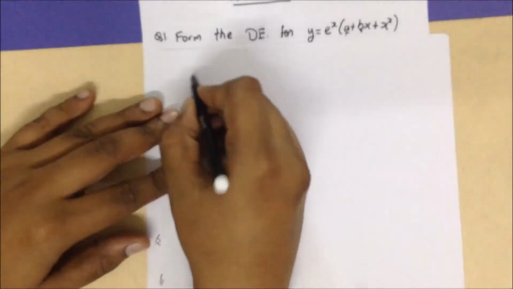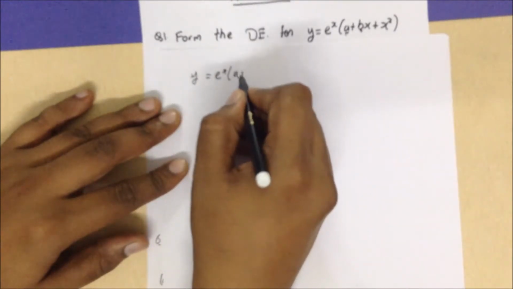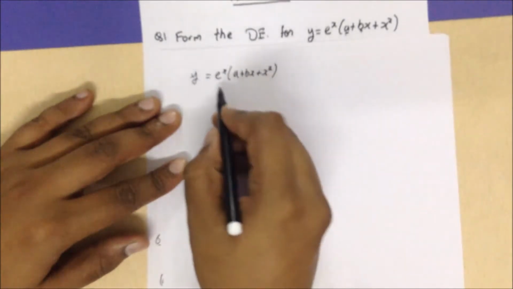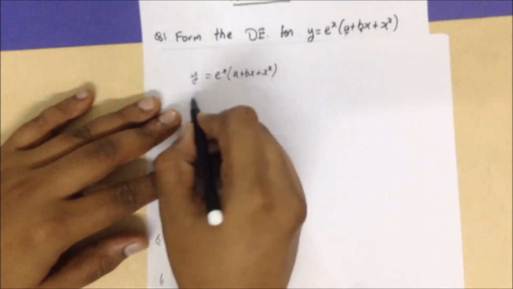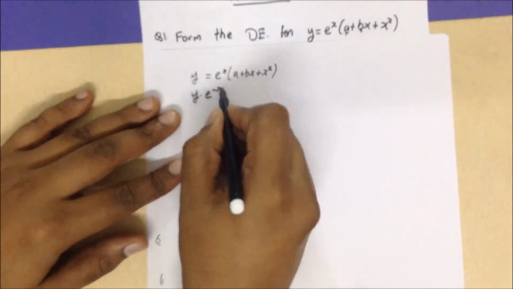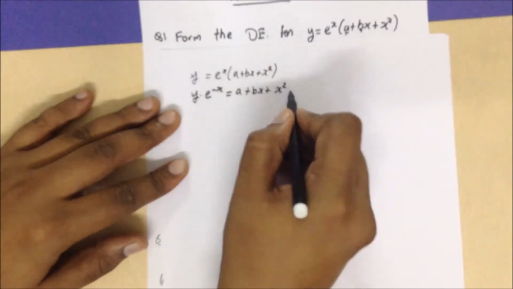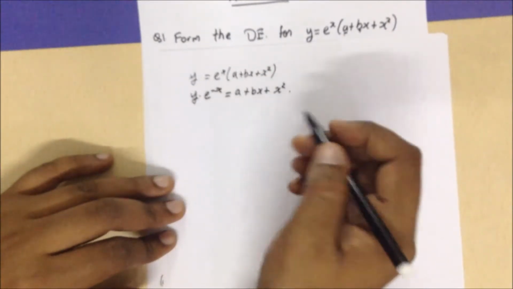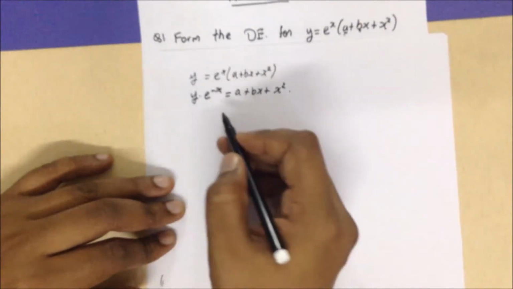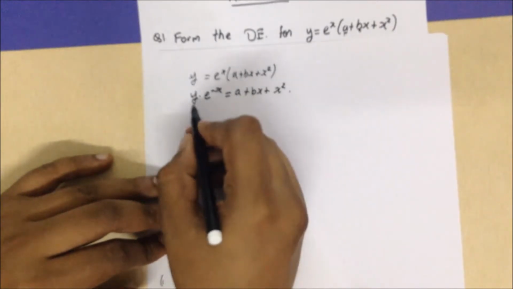So we are considering the equation that is my y equals e raised to x into (a plus b x plus x square). Now what you can do is you can take this e raised to x on this side. So what we will get is y into e raised to minus x equals a plus bx plus x square. Now this might look a bit complicated, but then you have to use pure logic in this.